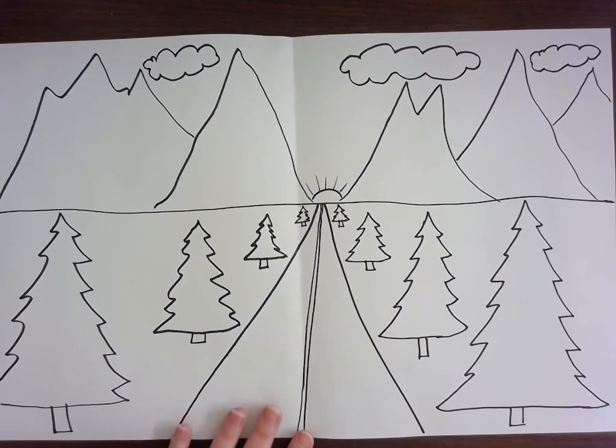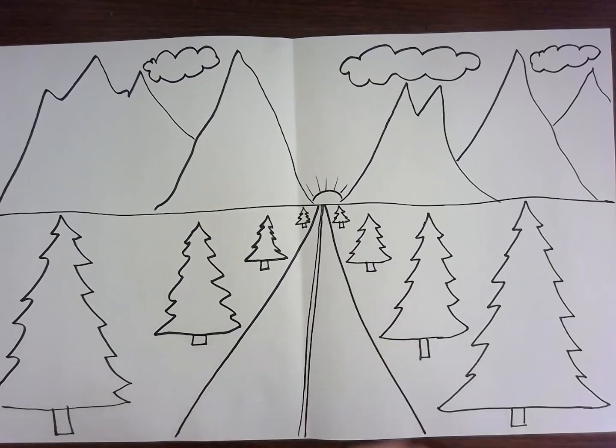Once you're done drawing, then you can color. You can choose whatever colors you like for your picture. I hope you enjoyed this project, boys and girls, showing space in a flat two-dimensional work of art.